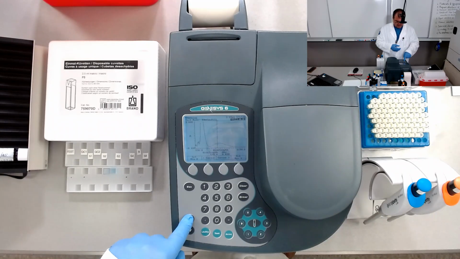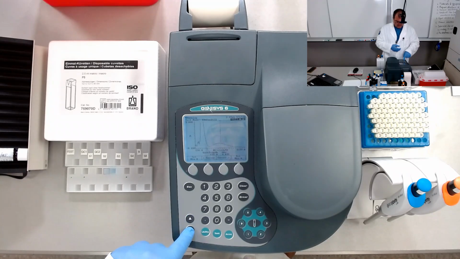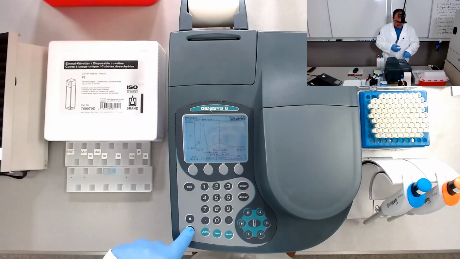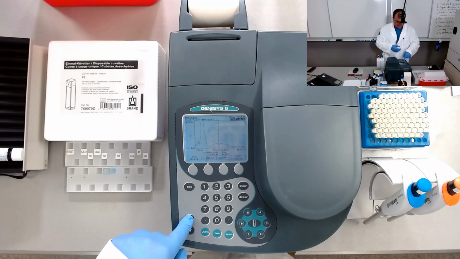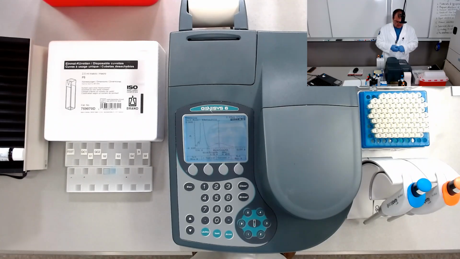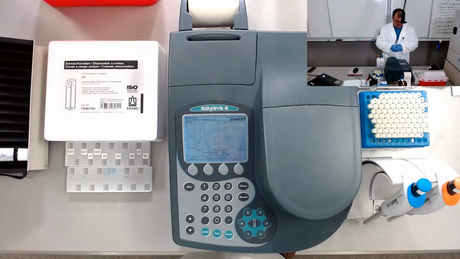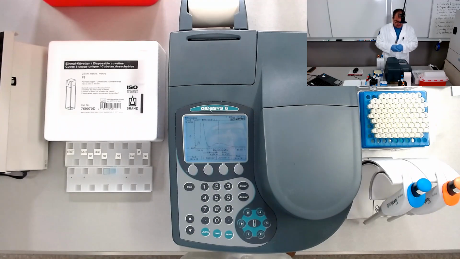Okay, 4, 5. Let's see. 4, 9. So the wavelength in here is 620 nanometers. That's the lambda max for that particular peak in there.